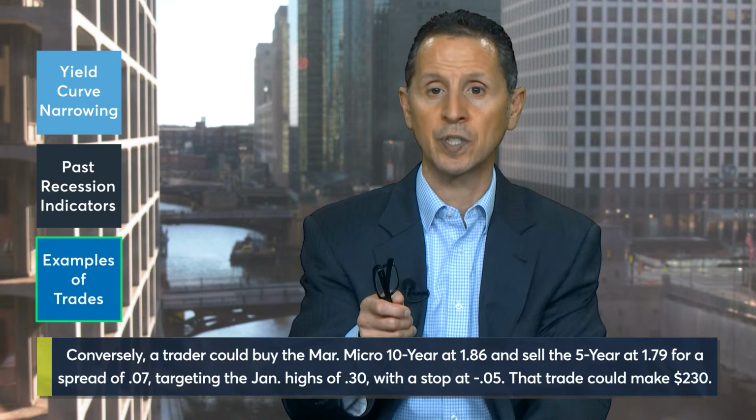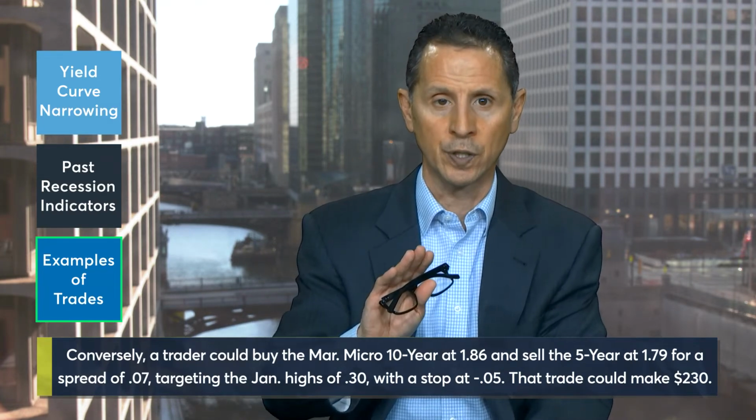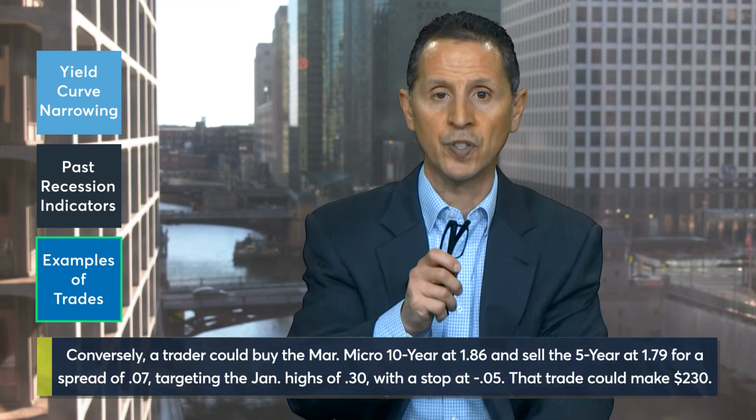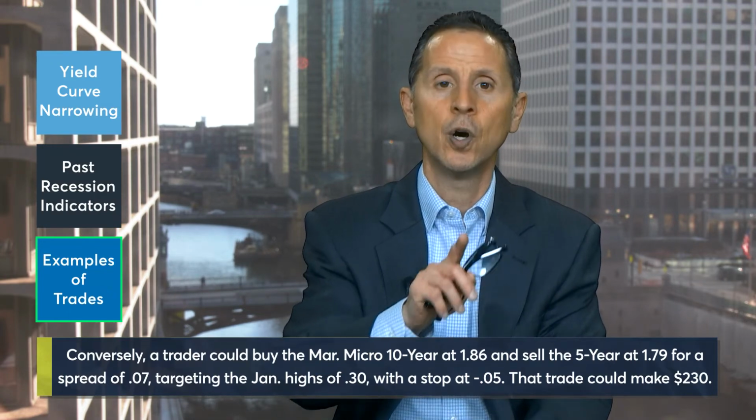Now, if a trader believes that the opposite is true and that the curve has potential to steepen again, they could buy that March Micro 10-year Treasury yield futures contract at 1.86 and sell the March Micro 5-year Treasury yield contract at 1.79. This would be buying that same spread at 0.07 or 7 basis points, and a target for this trade could be placed at the January highs of 0.30 with a stop placed at negative 0.05. This trade could make $230 if your target is reached, or risk $120 if you're stopped out at your level.